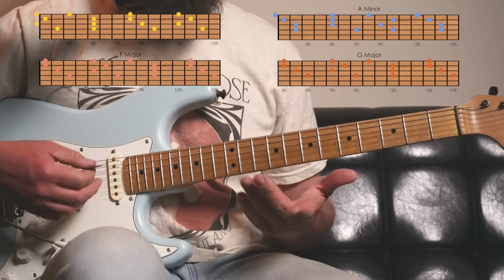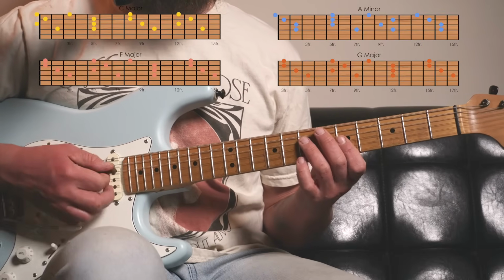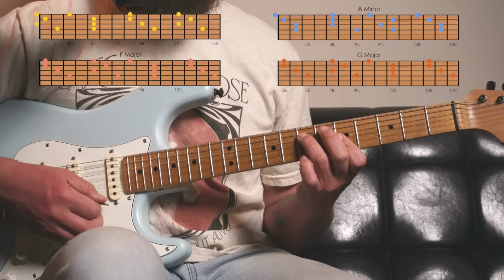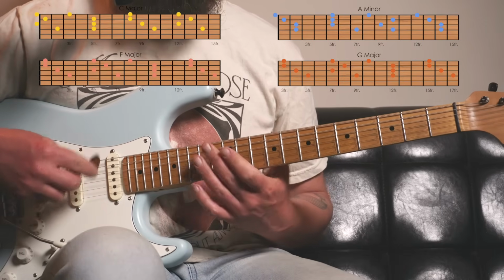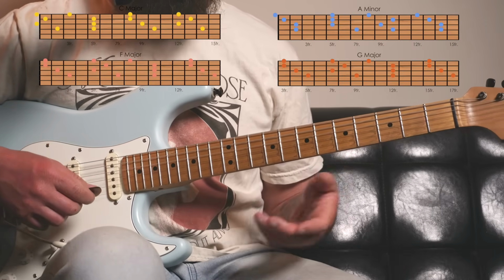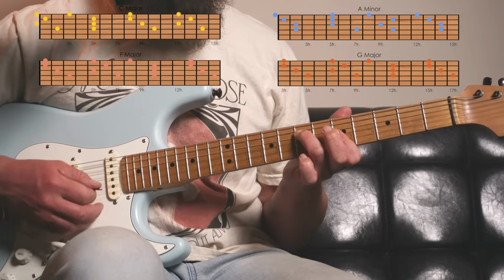And I'm accentuating it more than I would just for the purposes of demonstrating it, but the goal is to have that melody note really clear and ringing out on the top of that chord.